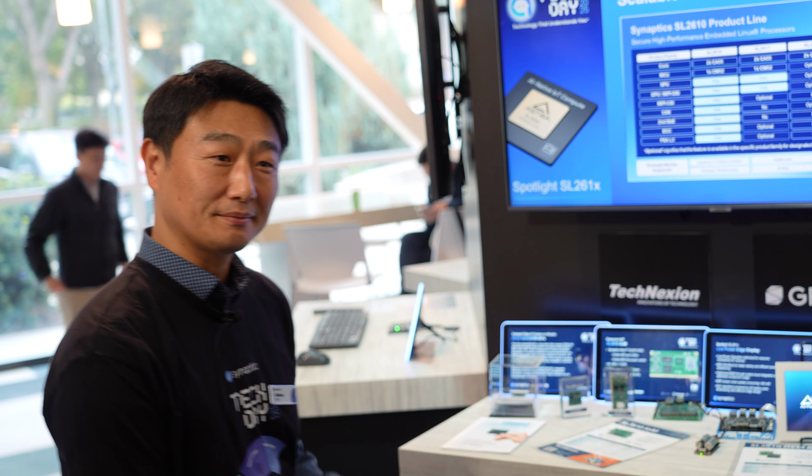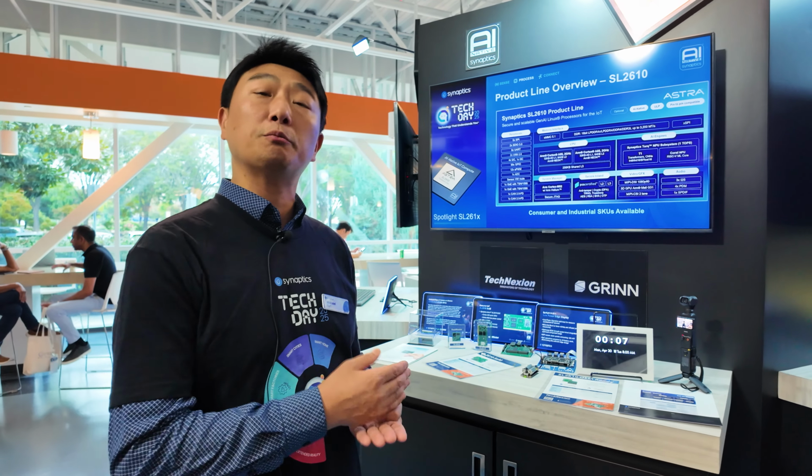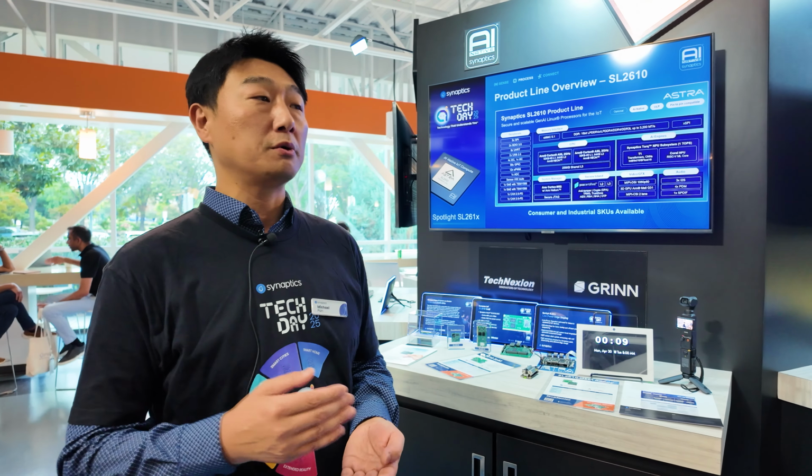We're an international company, so we have development centers around the globe. We have our headquarters in San Jose. We have our BSP team, security team, OS team, and kernel team in Shanghai. We have our AI team, display team, and graphics team in Bangalore.